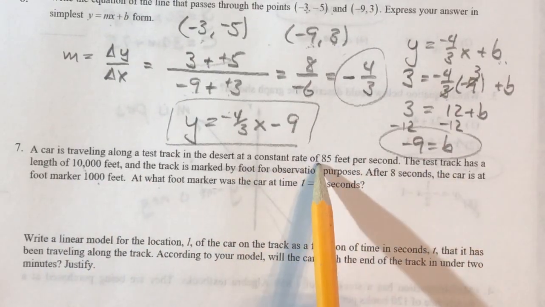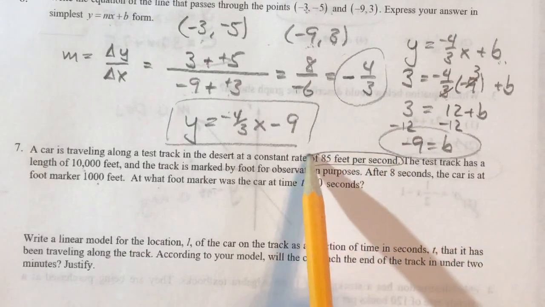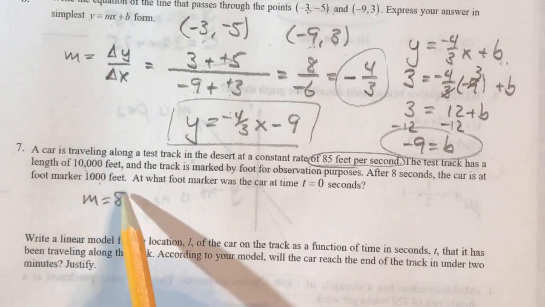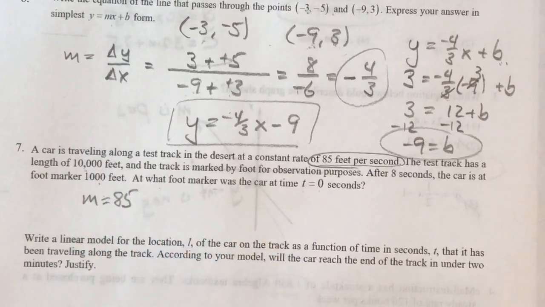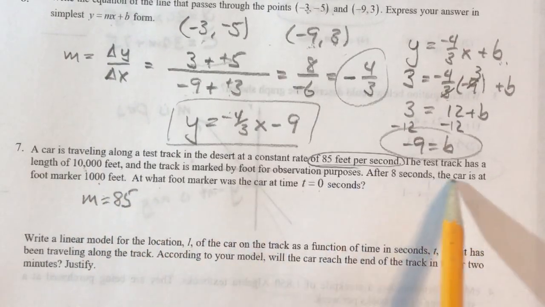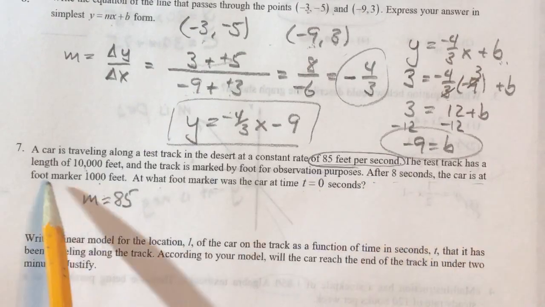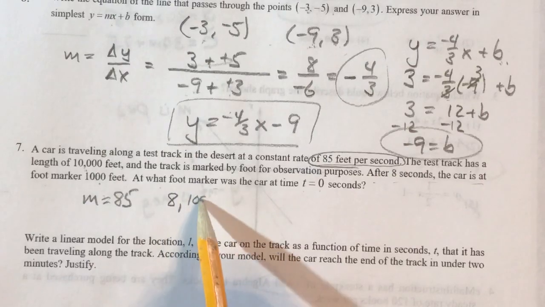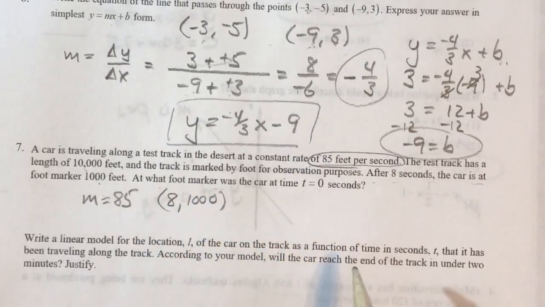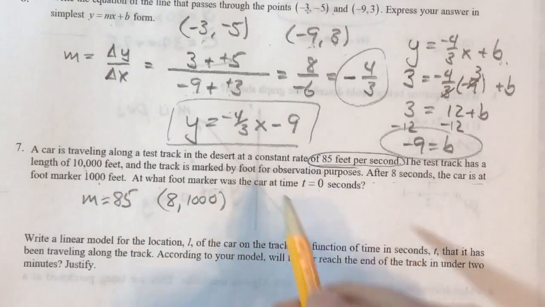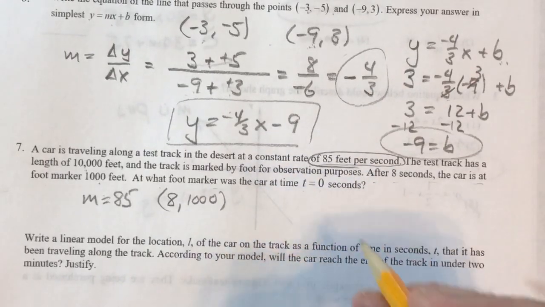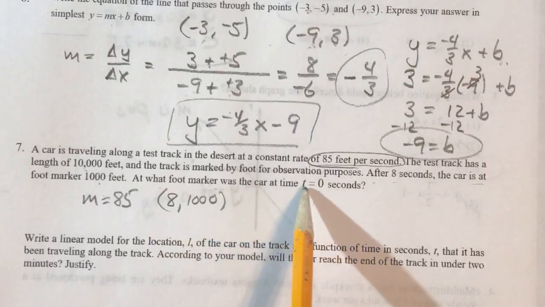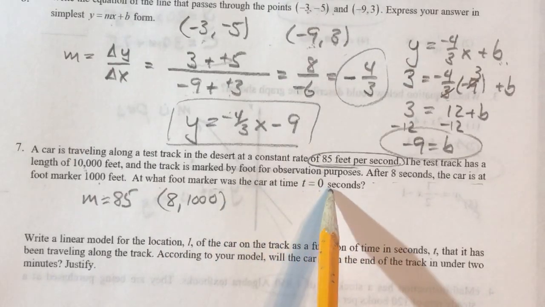So we got the rate. It's moving 85 feet per second. There's my slope. And we know after 8 seconds, the car is at 1,000 feet. That's a point: 8 seconds, we have 1,000 feet. They gave me a point. Now remember I told you there were 2 equations? I've been using the one. Wait, what's the question? Where is it after 0 seconds?